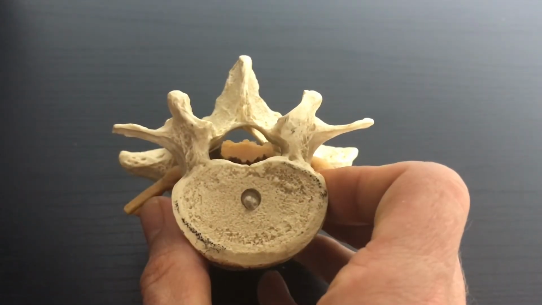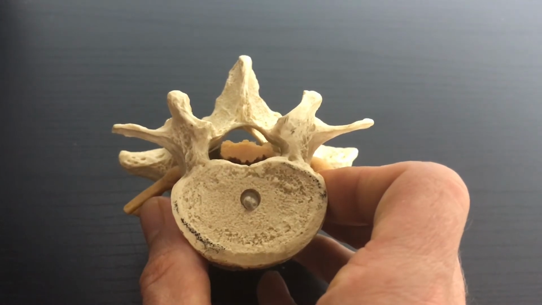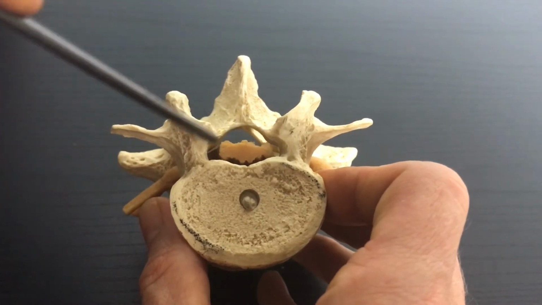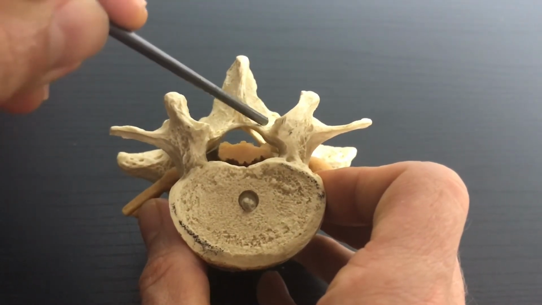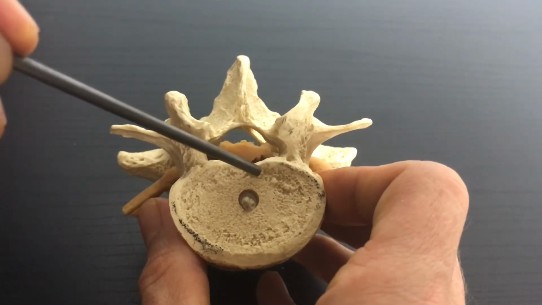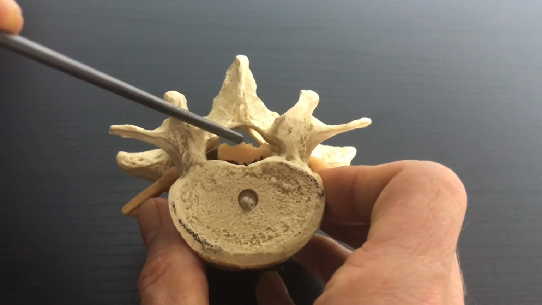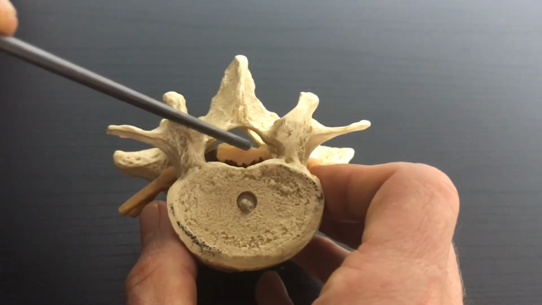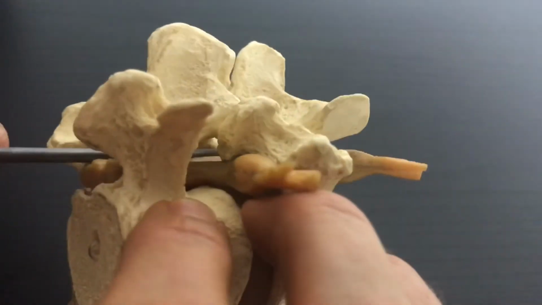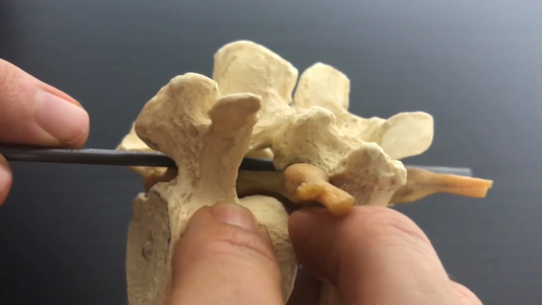Returning to our superior view, we'll take a look at the important openings associated with the vertebrae. Here, surrounded by the pedicles, the lamina, and the posterior aspect of the vertebral body, is the vertebral foramen. This opening allows for passage of the spinal cord from one vertebrae to the next, and is often referred to collectively as the vertebral canal.